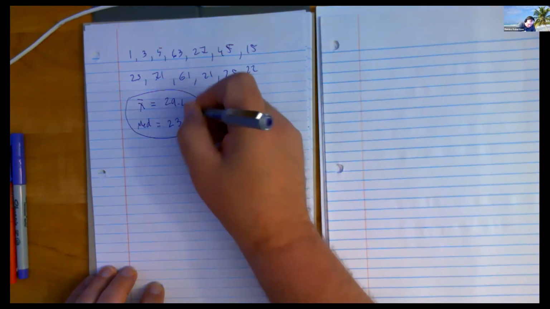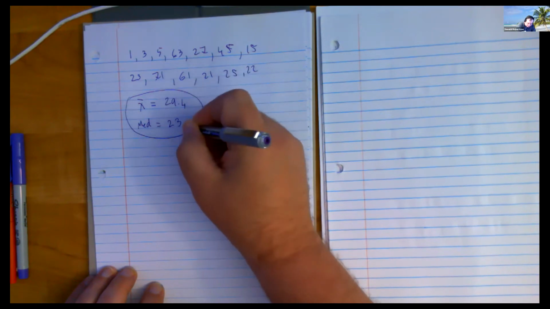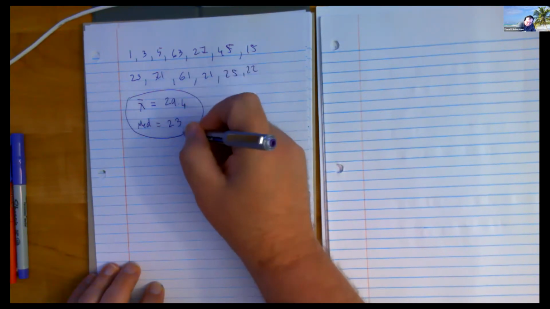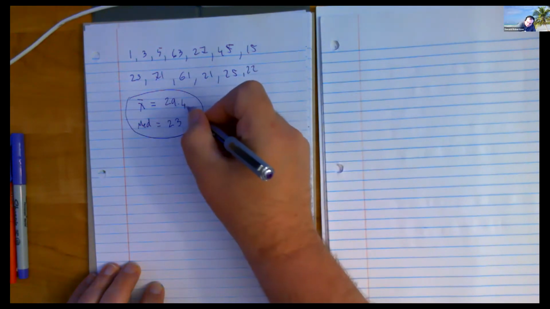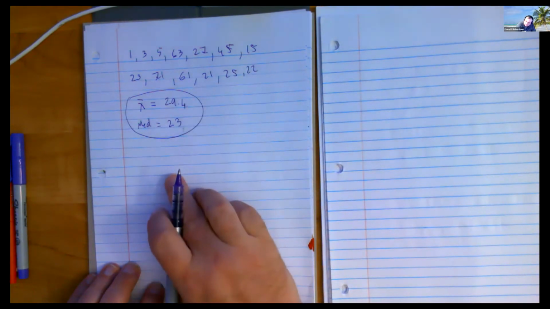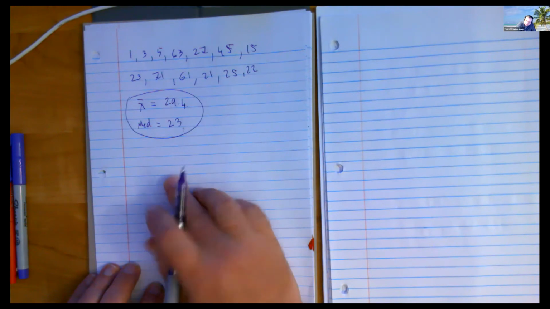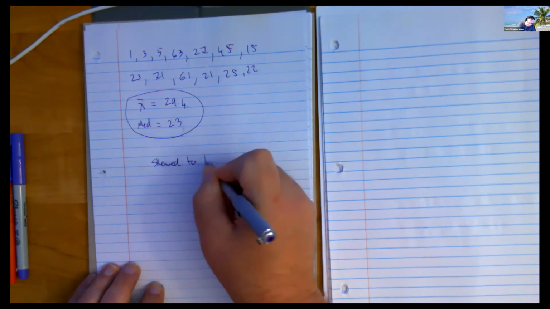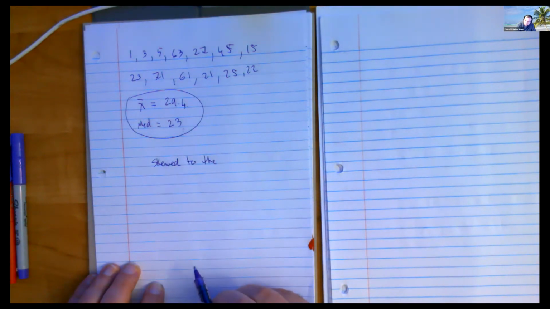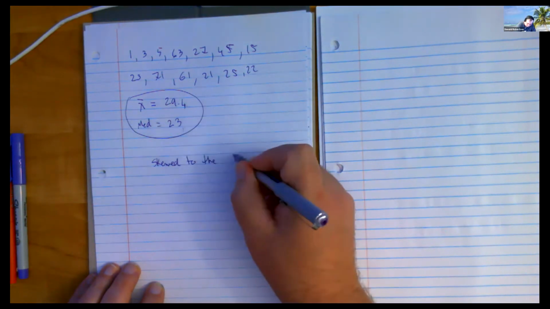In this case here, in my opinion, this is bigger than that. Not just a little bit, but noticeably bigger. And because this is bigger, what kind of skewedness should you get? Be skewed to the right.